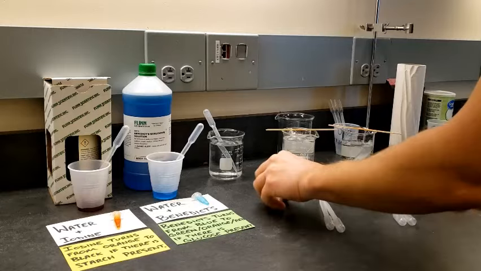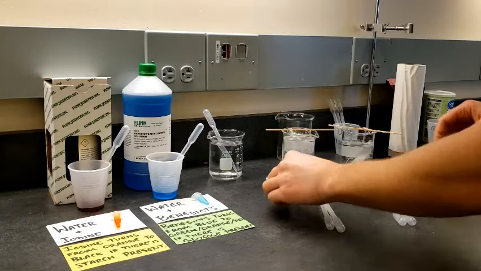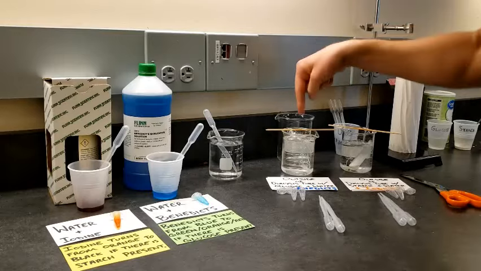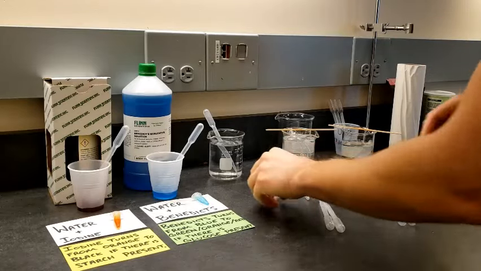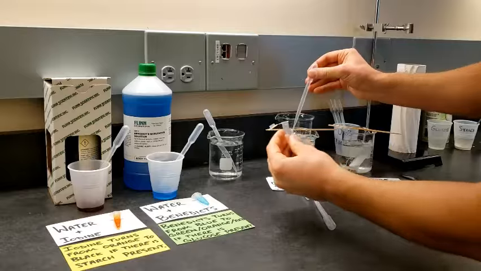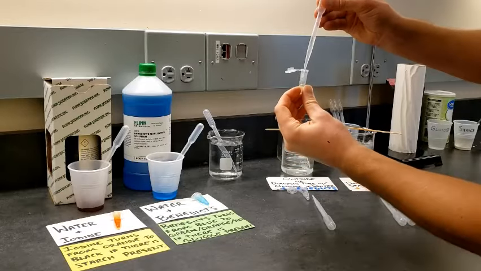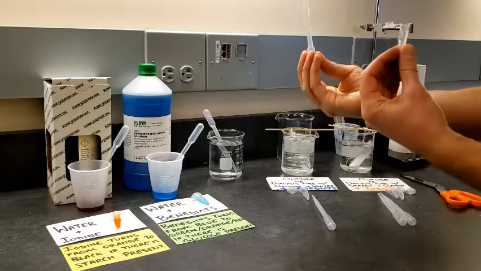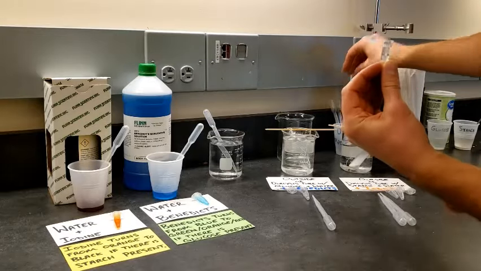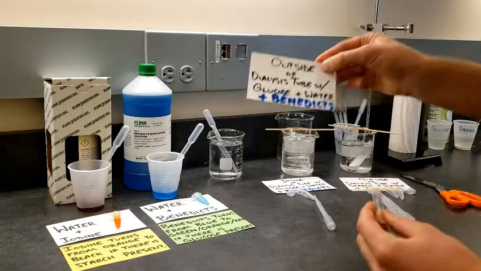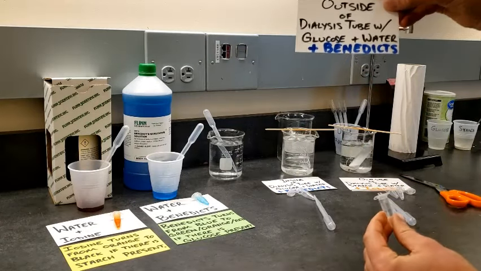And what I'm going to do is use microcentrifuge tubes to take a sample of the water that's outside of the dialysis tube as well as the water that's on the inside of the dialysis tube, okay? So first things first, I need to get a sample of the outside water. I'm going to add about 1 milliliter. Anytime I use a pipette, I have to make sure that I put it back here in my used pipette cup. I'm going to cap this. So this is the outside of the dialysis tube with glucose and water.